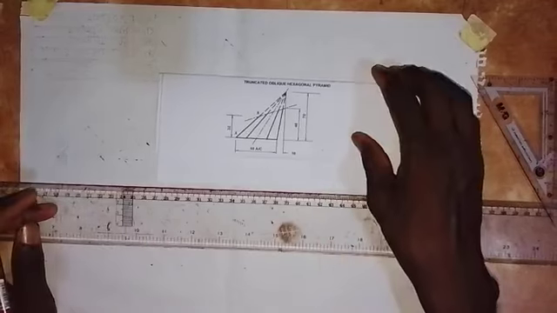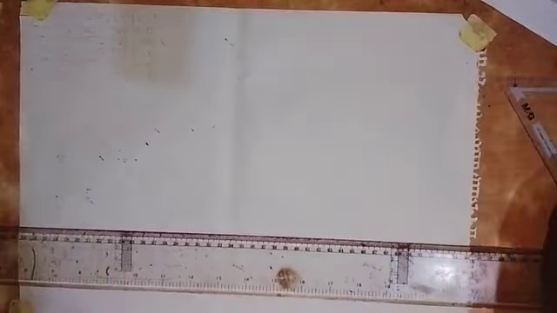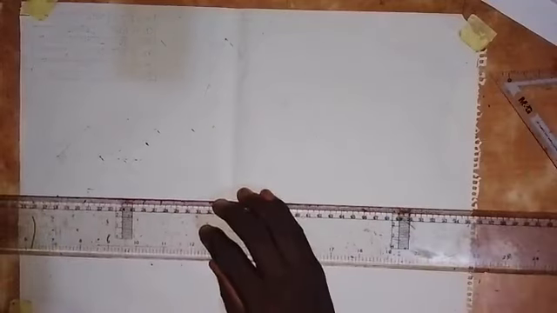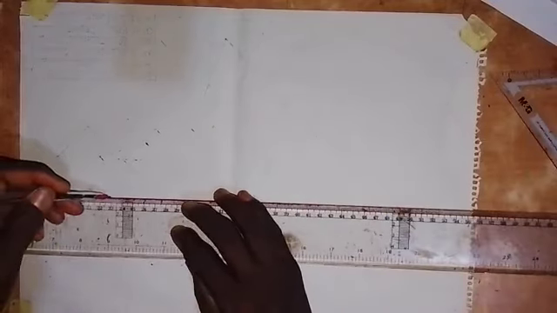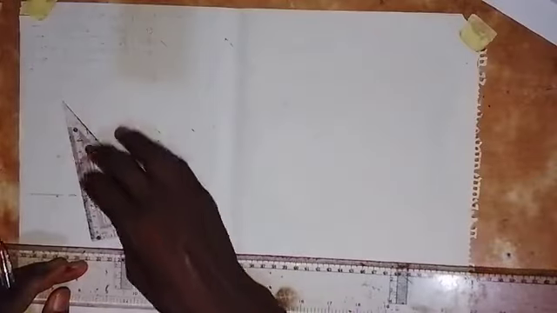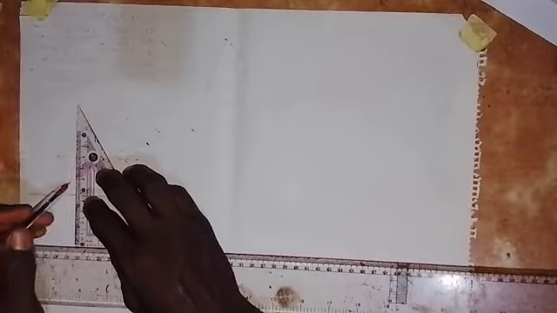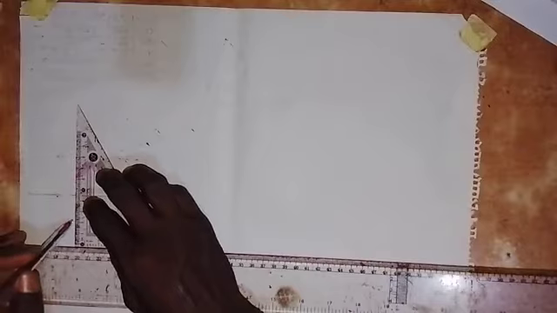So let's see how this construction can be done. What we are going to do first is to draw the hexagonal base. So I'm going to draw a horizontal center line here. Then the next thing that we are going to do is to draw a vertical center line, just a short vertical center line. So we have it like this.